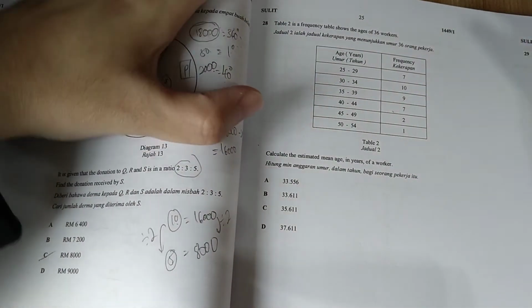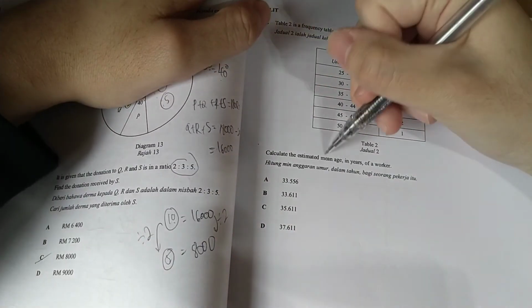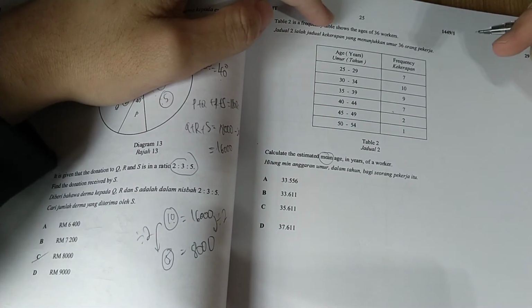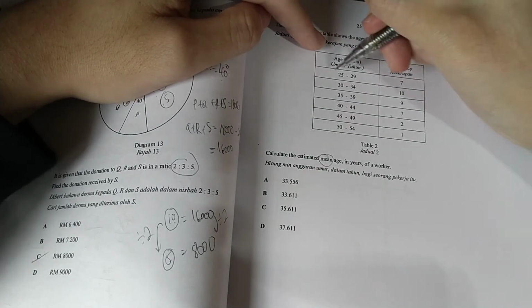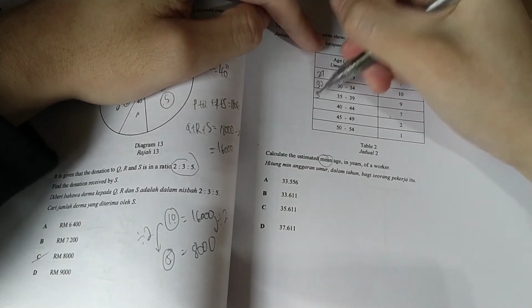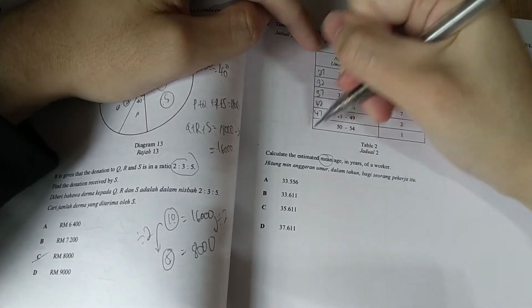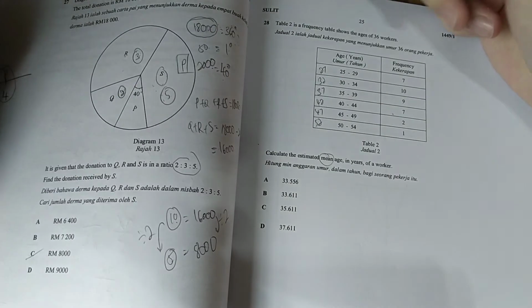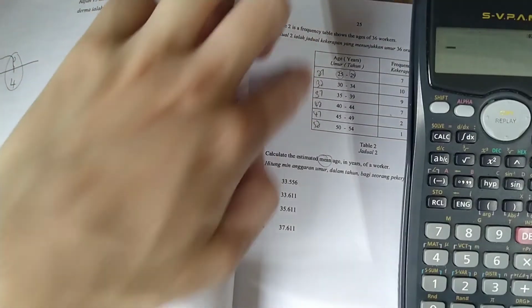Okay, next. 28. Table 2 is a frequency table showing the age of 36 workers. Calculate the estimated mean. Okay, the mean formula will be midpoint times frequency divided by total frequency. So find the midpoint lah. 27, 32, 37, 42, 47, 52. Alright. If you don't know how to find the midpoint, just take the lower limit plus the upper limit divided by 2. Right, that's all. That's how you find the midpoint, and you will get what I write here.